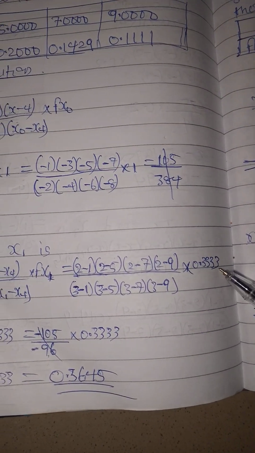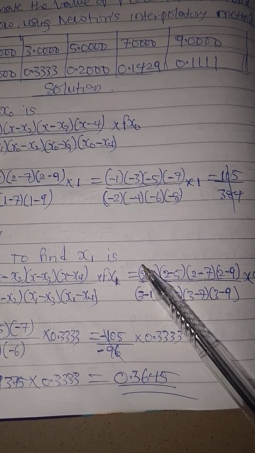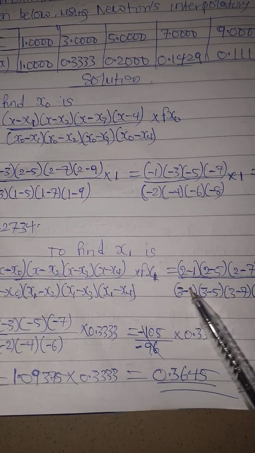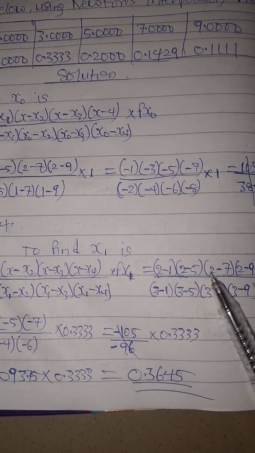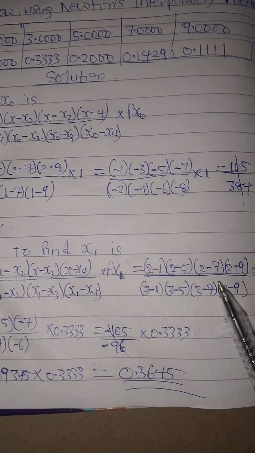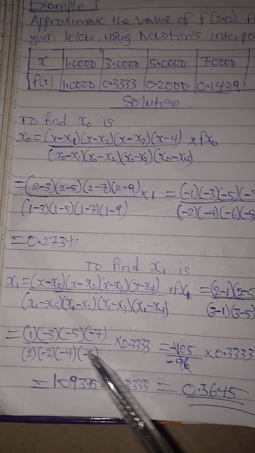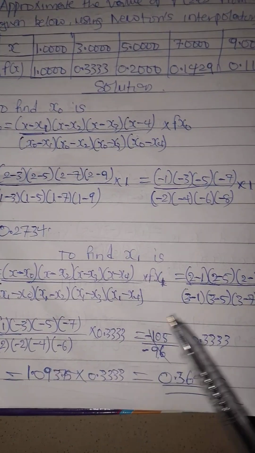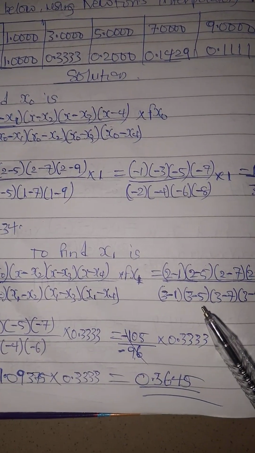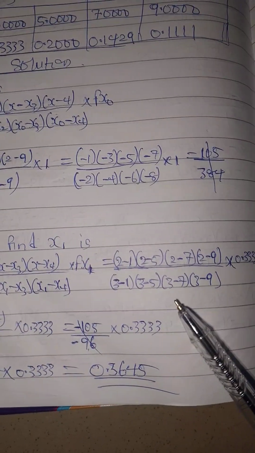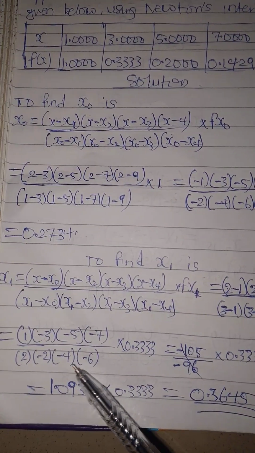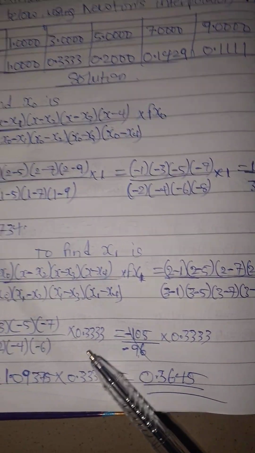0.3333. So if you do this, that will give 2 minus 1 is 1, 2 minus 5 is minus 3, 2 minus 7 is minus 5, 2 minus 9 is minus 7, all over 3 minus 1 is 2, 3 minus 5 is minus 2, 3 minus 7 is minus 4, and then 3 minus 9 is minus 6, times this. That will give you equals what?